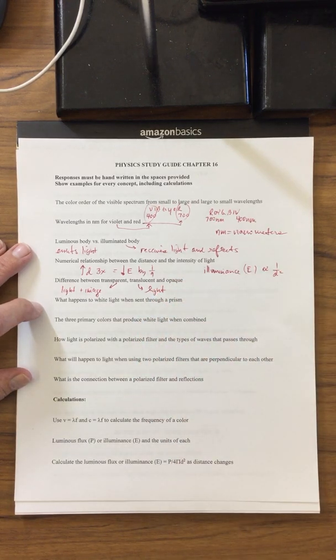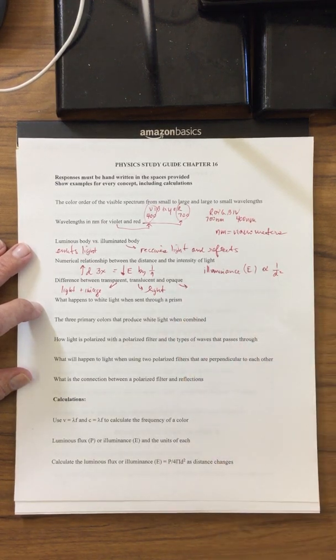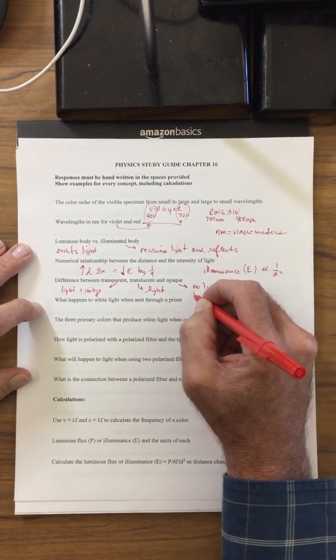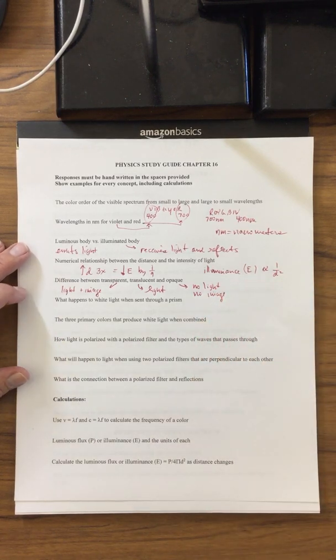If you can imagine smoked glass, those are used as privacy windows for your front door, so that people can't look in and see what's happening in your living room. And of course, opaque, you have no light going across. This is like a wall, no light, and of course, no image is going to be borne across.